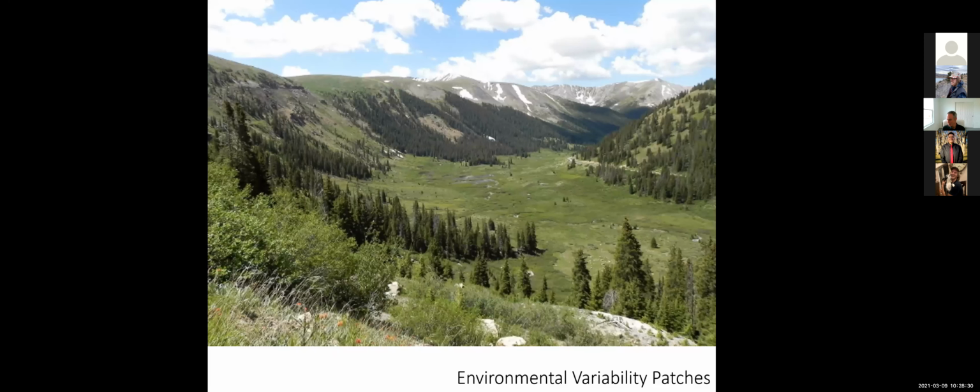So next we'll look at patch origins. Thinking about where patches come from and how they are created in the first place. These are broken up into several different types of patch origins. The first one is known as an environmental variability patch. Environmental variation patches are patches that occur naturally in the landscape as a result of differences in the physical geography of a place, so things like slope, temperature, microclimate, soil moisture, elevation, and other factors.